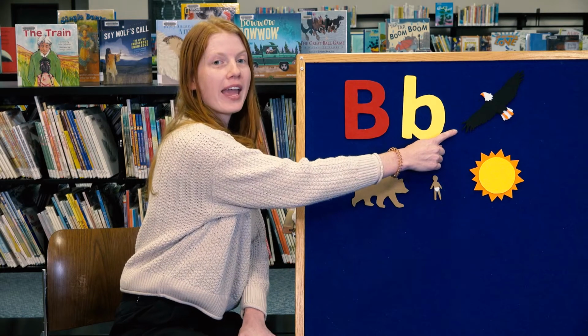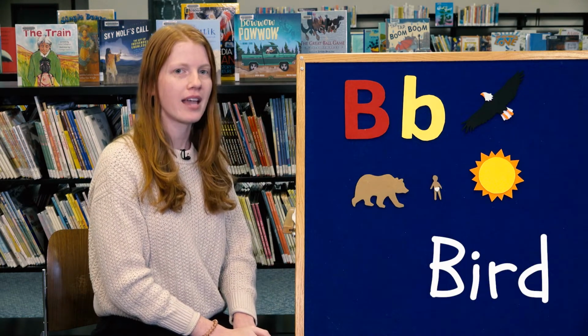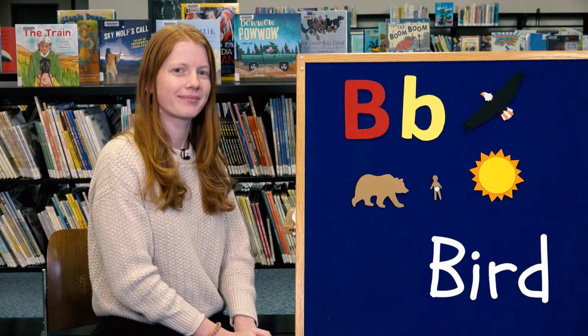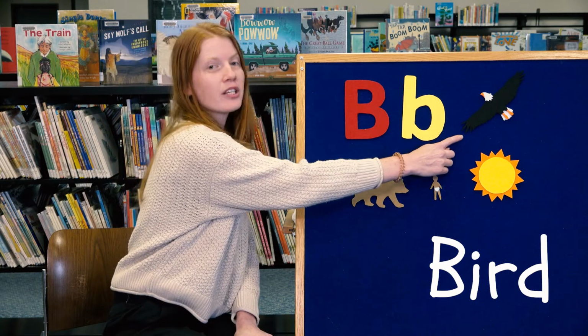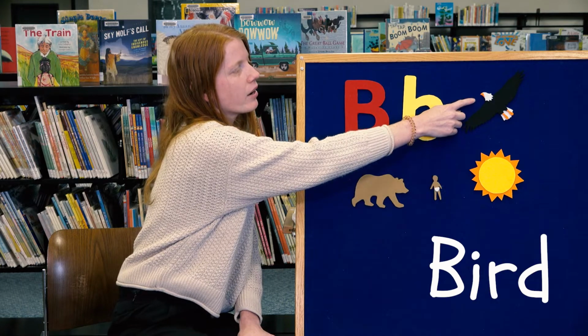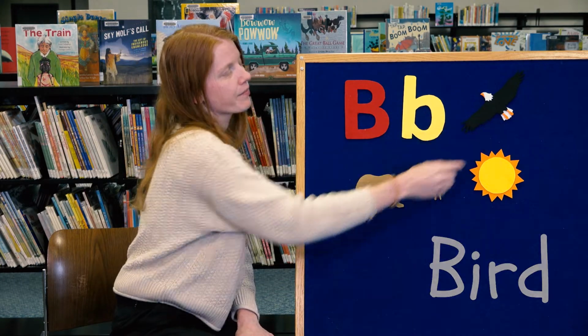Here we have a bird. Does bird make the B sound? B, B, bird. Bird does make the B sound. This type of bird is called a bald eagle. It is black, white, with an orange beak and orange talons.